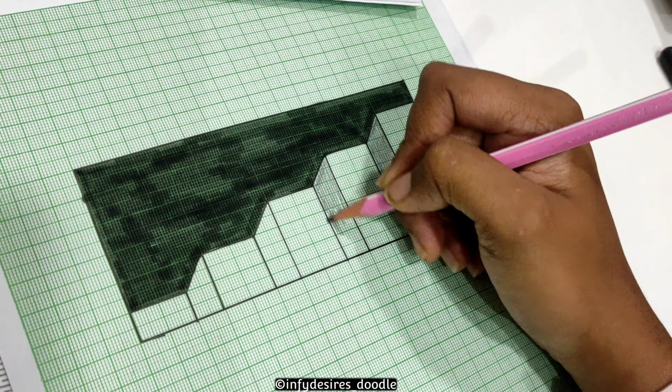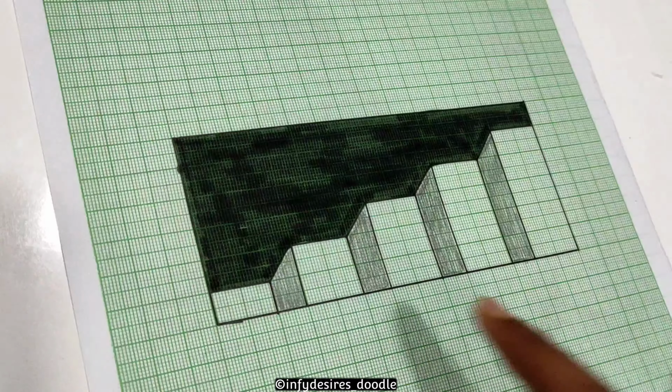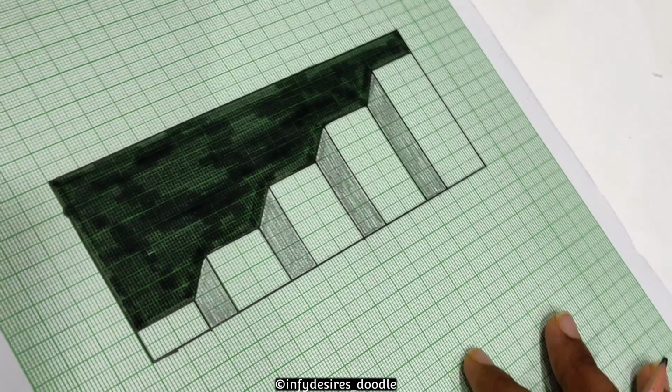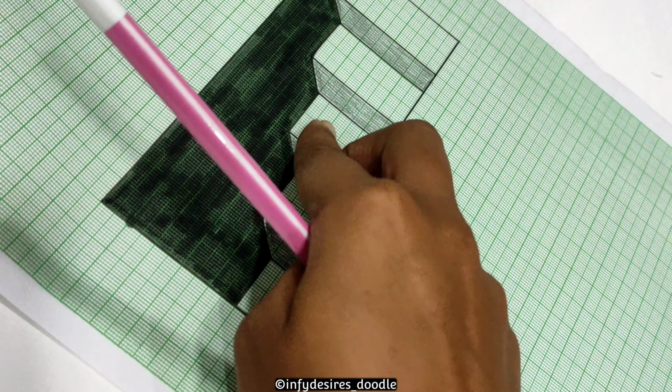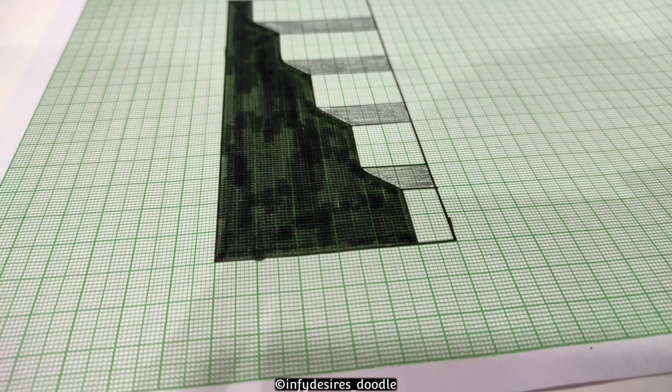And once you have completed, ये थोड़ा सा pencil shadow effect आप दे सकते हैं so that वो उभर के आ जाए. So this is how your 3D stairs are done.